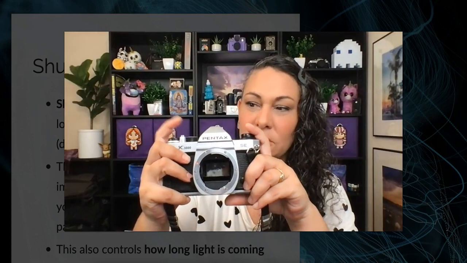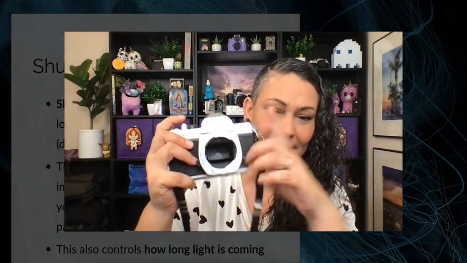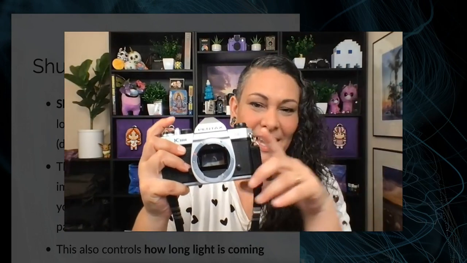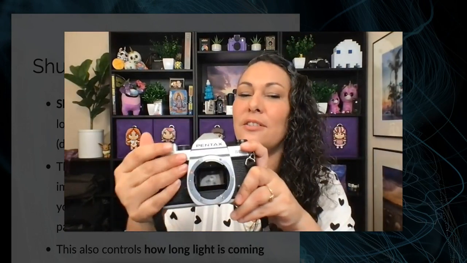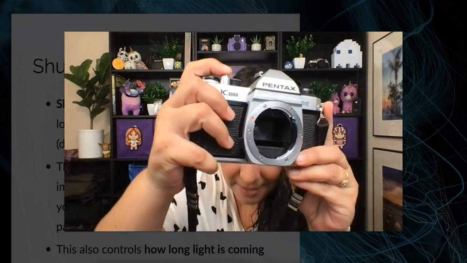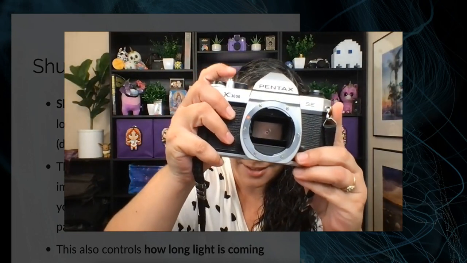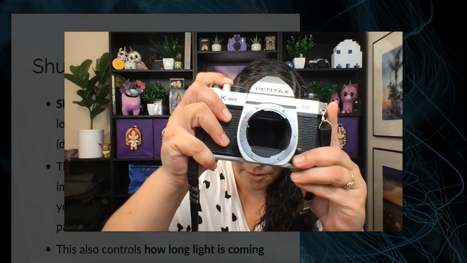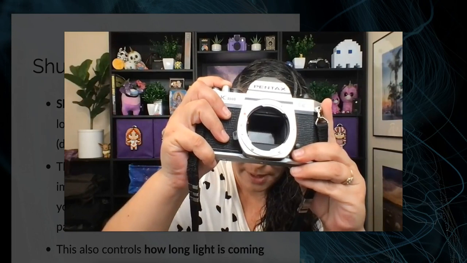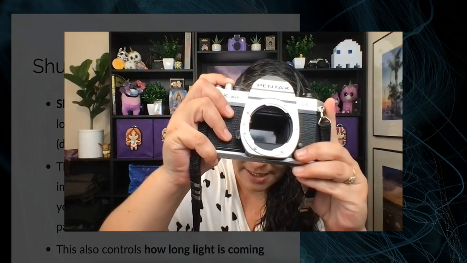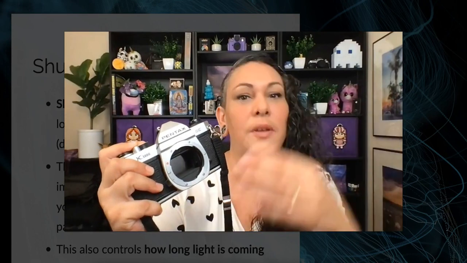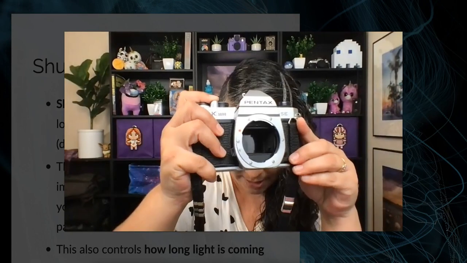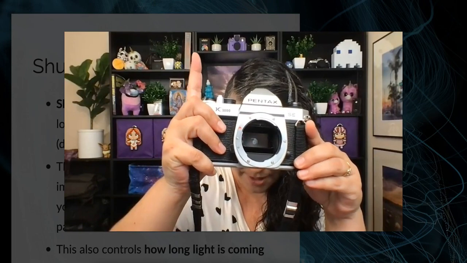Let me show you real quick. I'm going to use the bulb setting, which will let you hold down the shutter and keep the shutter open as long as you want until you release. So let's go ahead and do that. Okay, sorry, there we go. You can see now that the mirror has popped up, and if I was taking a photo, there would be film back there that the image would hit. For digital cameras, instead of film, there's an image sensor there. And when I let go, you can see that the mirror snapped back down. All right.